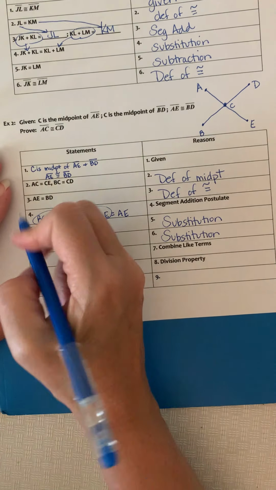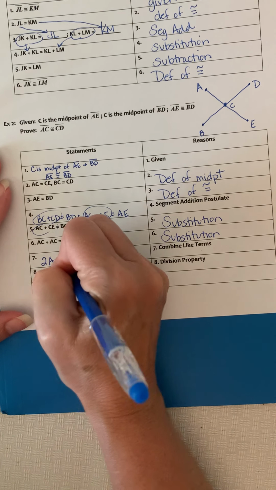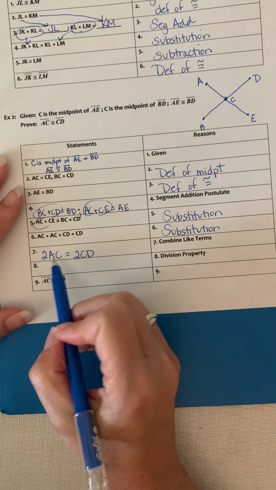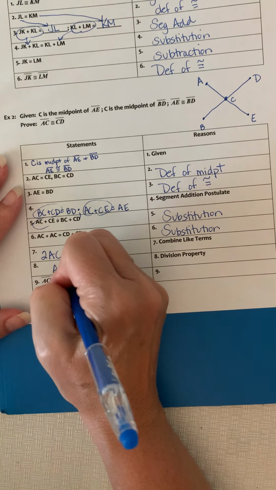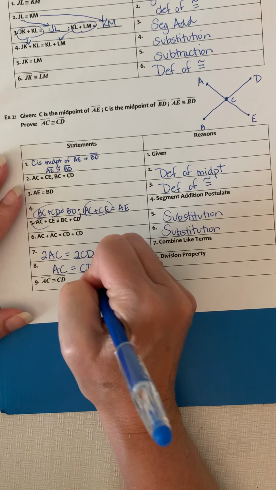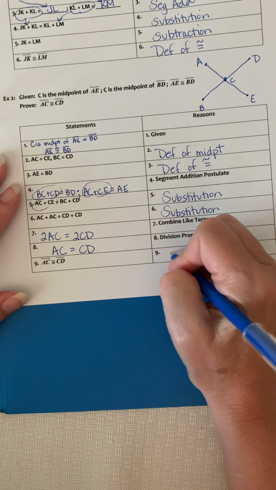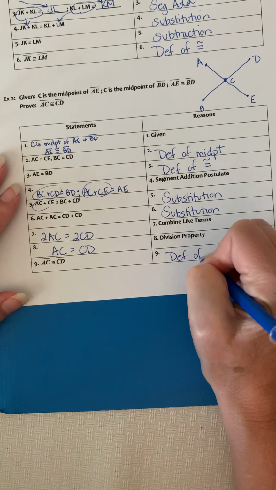Well, combining like terms, we know we have 2 times the length of AC is equal to 2 times the length of CD. Division property, we divide both sides by 2, leaving us with the length of AC is equal to the length of CD. Then those two are congruent. Therefore, that is definition of congruence.